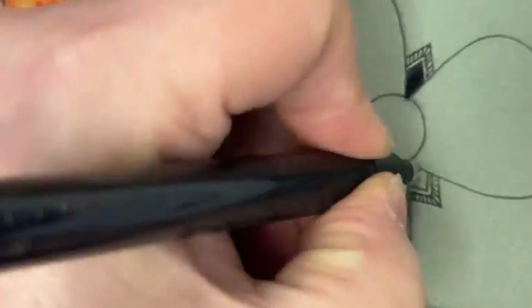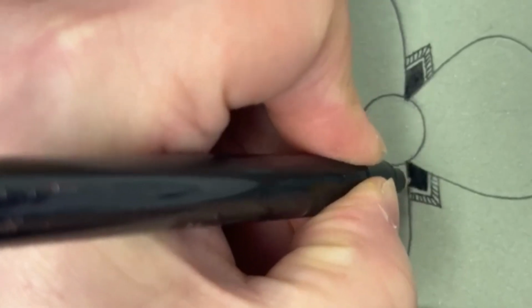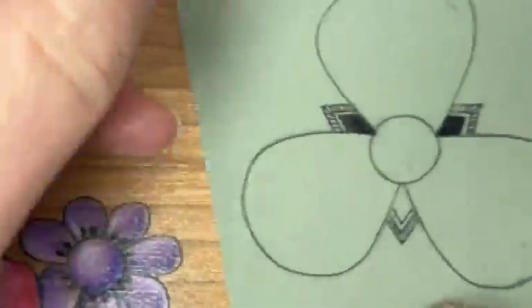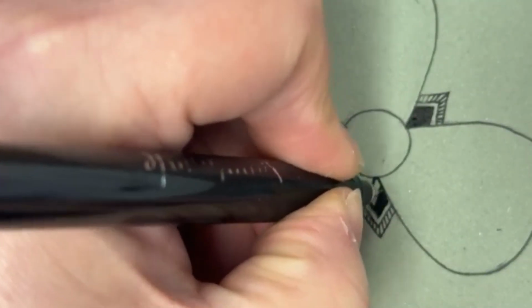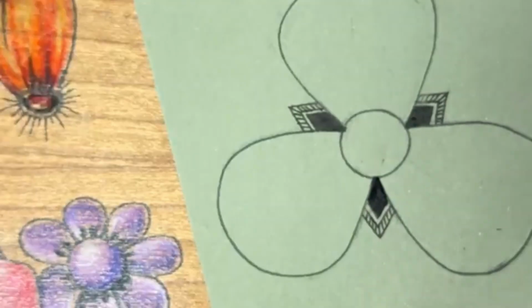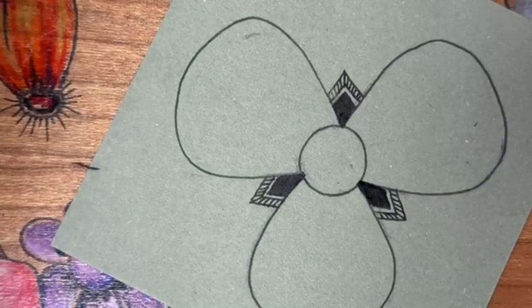Just a little bit quicker and easier to do with a thicker pen. You don't want to be using your 03s for that. There you are. Okay, that's that then.